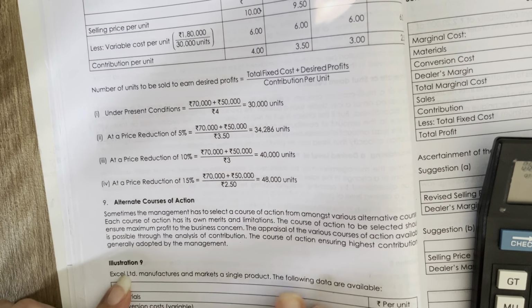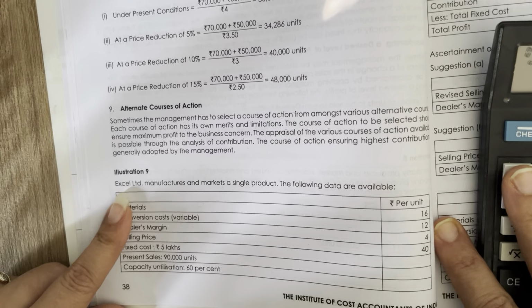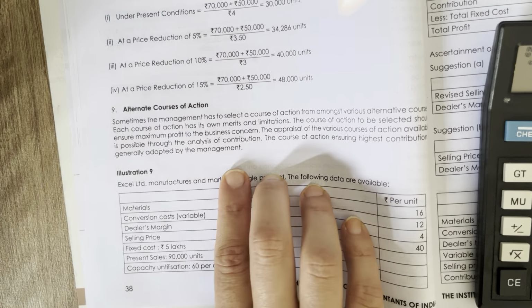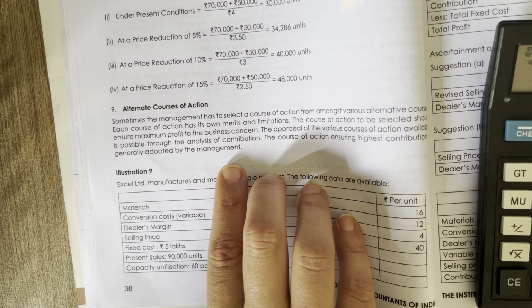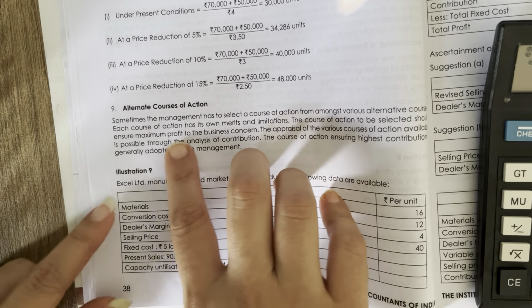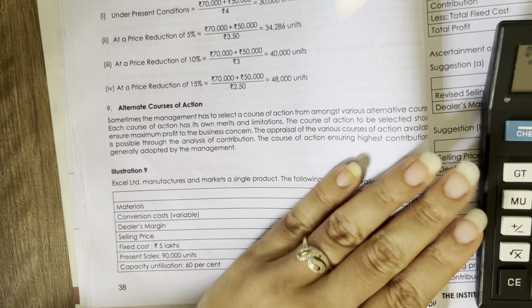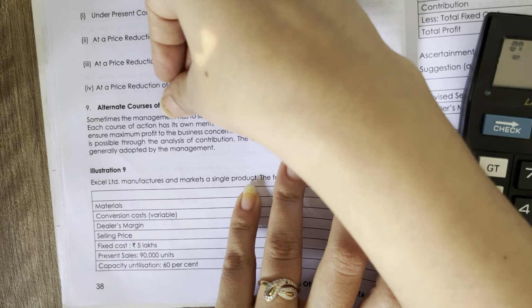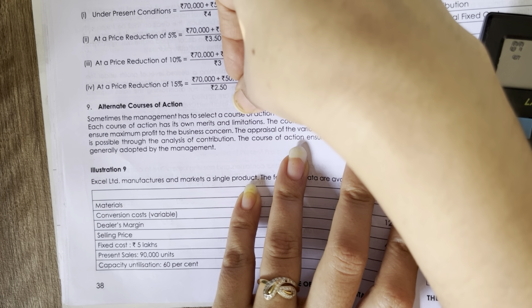Then comes my question number 9. Question number 9 is related to alternative courses of action. Here 2-3 situations will be given to you in the question. I am supposed to select the situation which gives me more contribution. Sometimes management has to select a course of action from amongst various alternative courses. Each course of action has its own merits and limitations.